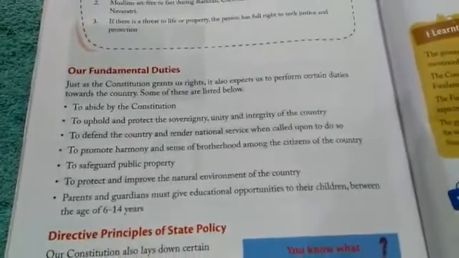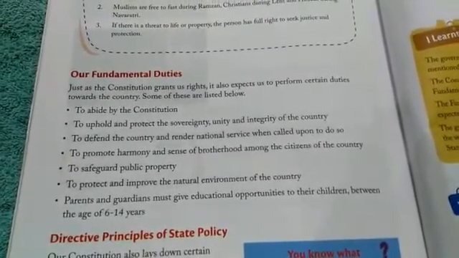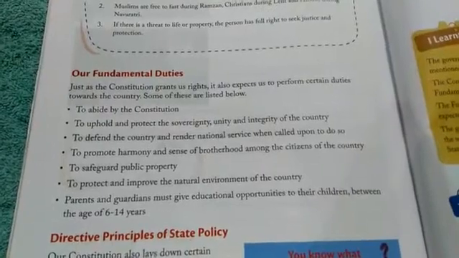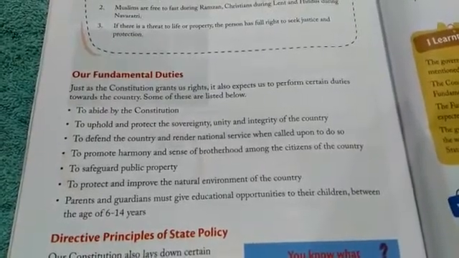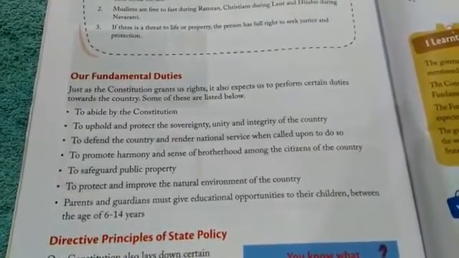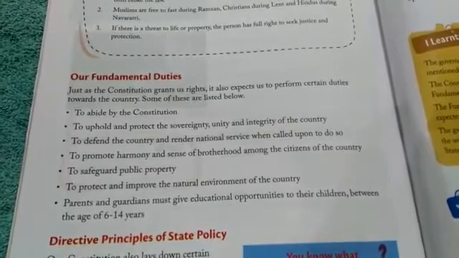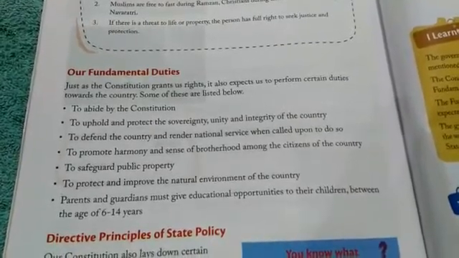The last fundamental duty is that parents and guardians must give education opportunities to the children between the age of 6 to 14 years. The last fundamental duty is that the parents and guardians must give education opportunities to the children who are between the age of 6 to 14 years.